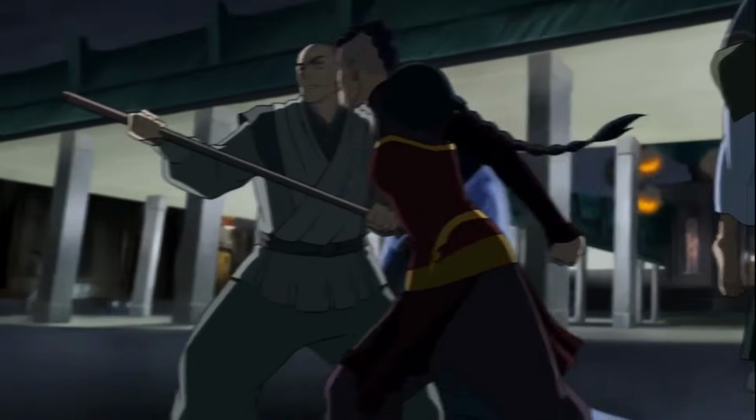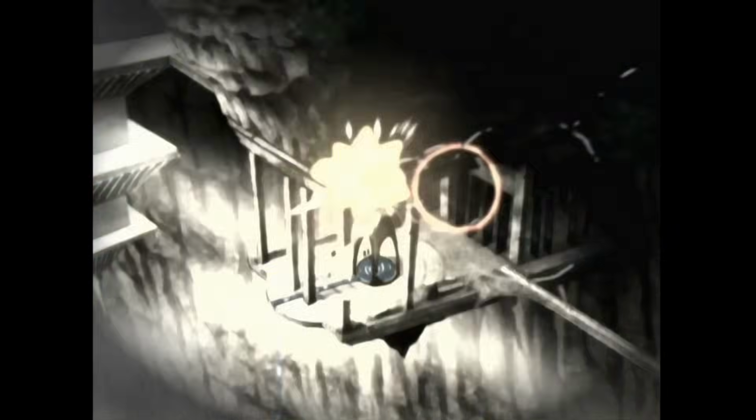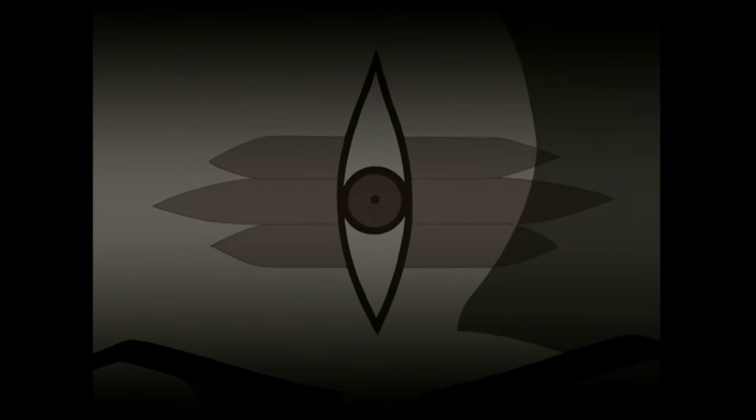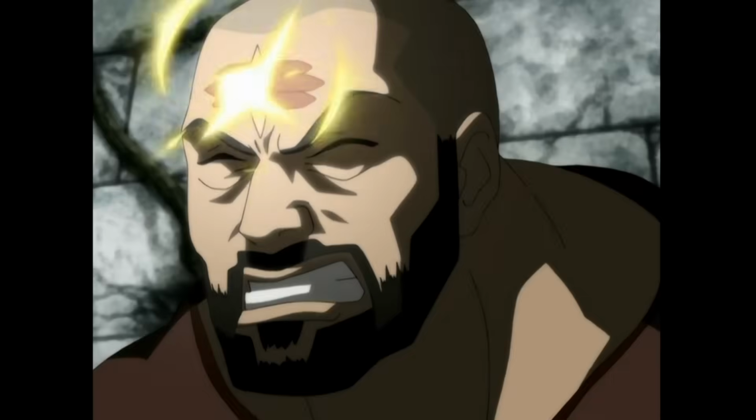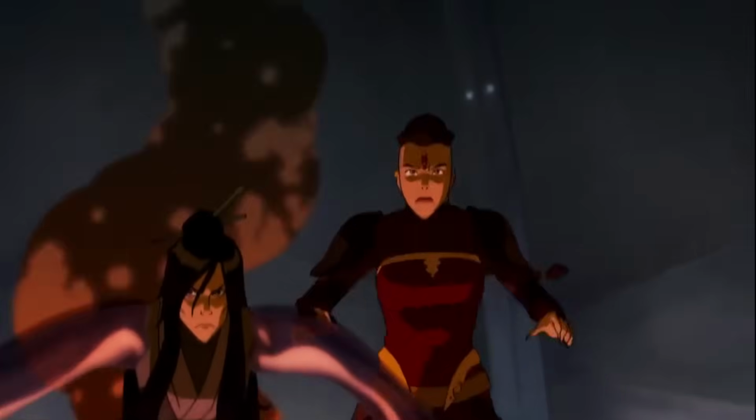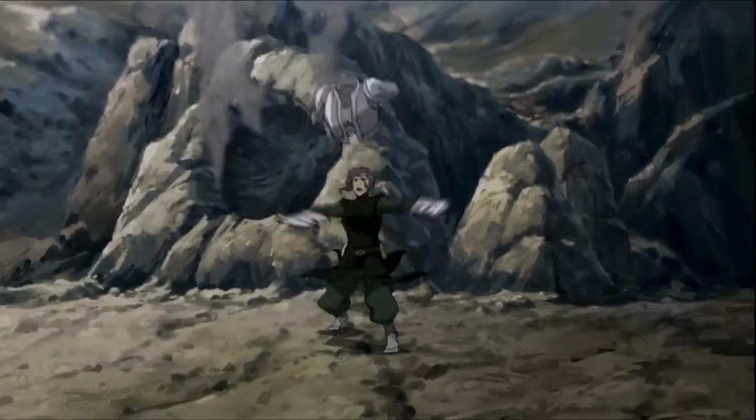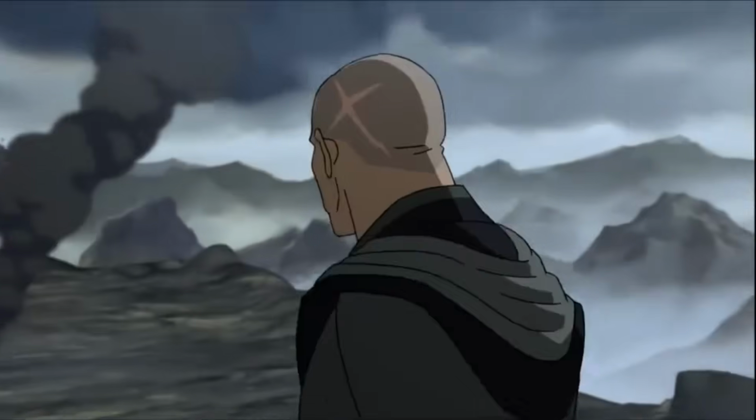This makes it one of the most powerful forms of bending in the show, but it does have one weakness: the eye on the user's forehead. If the user gets hit in this spot, they will be unable to launch explosions. Instead, attempts to create explosions will literally blow up in their face. On top of this, the explosions always originate from the same point on their body, meaning some well-timed metal bending can turn the user's head into soup.